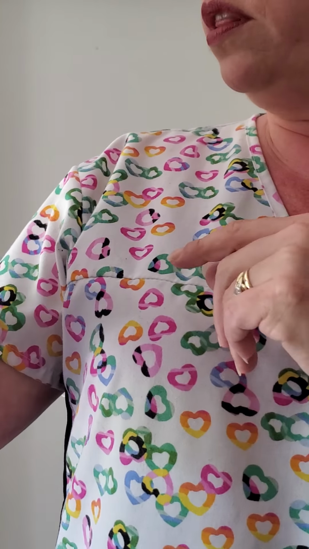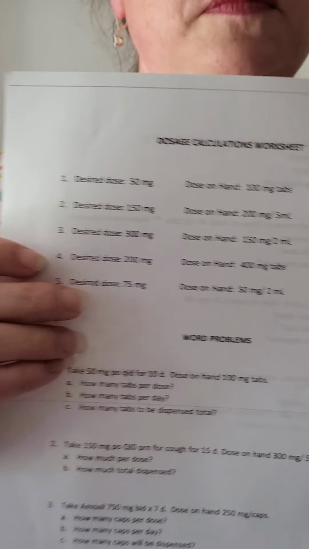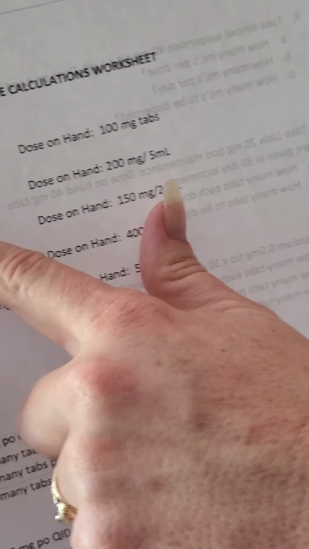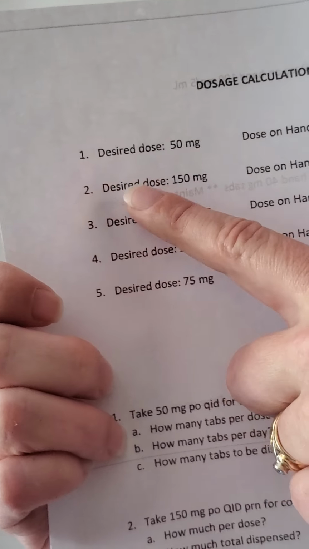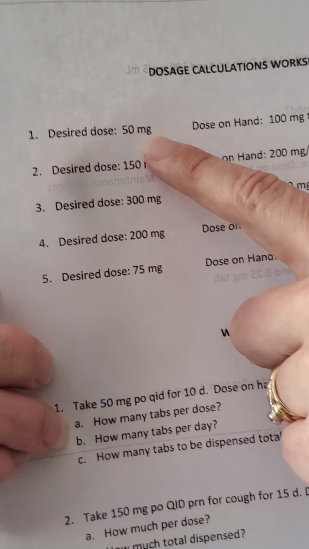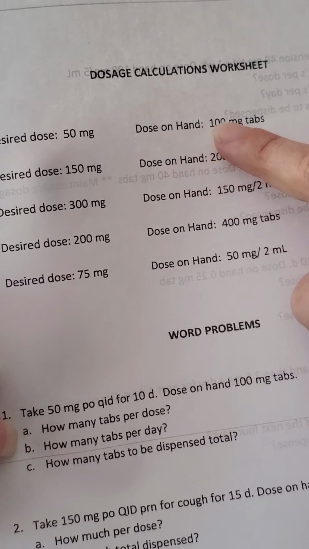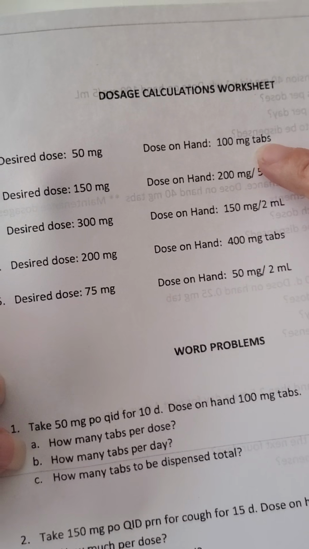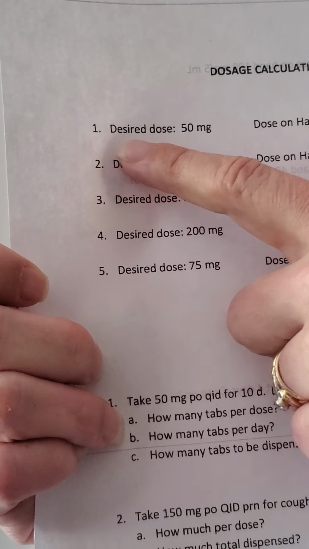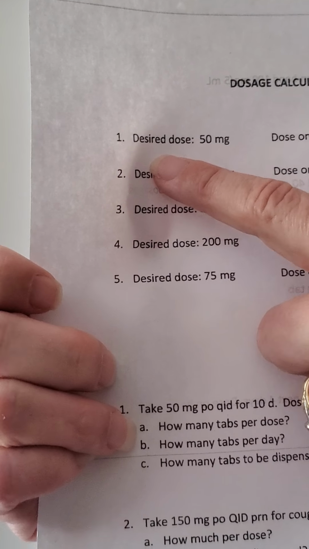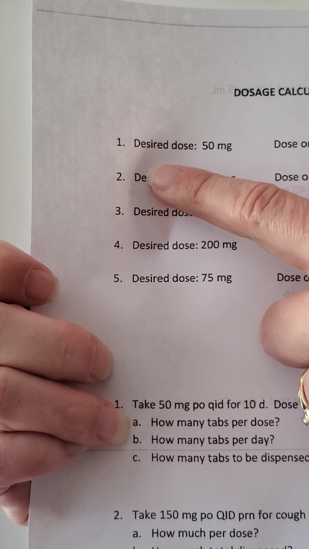So let's go with the first one, number 1. It says the desired dose is 50 milligrams, and what we have on hand is 100 milligram tabs. Now, notice I said desired dose here. You're going to hear this in a few different ways. That's why I'm doing this.